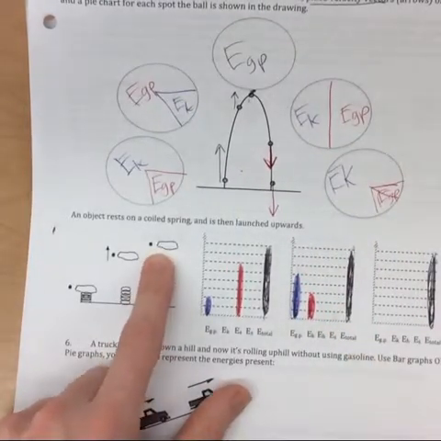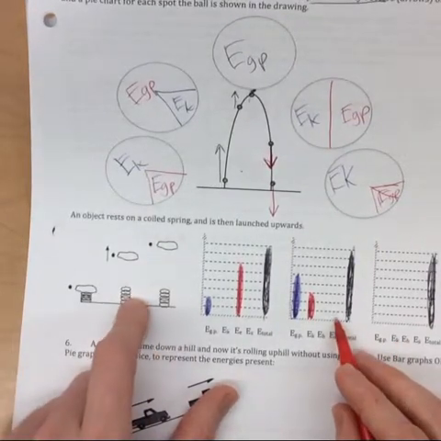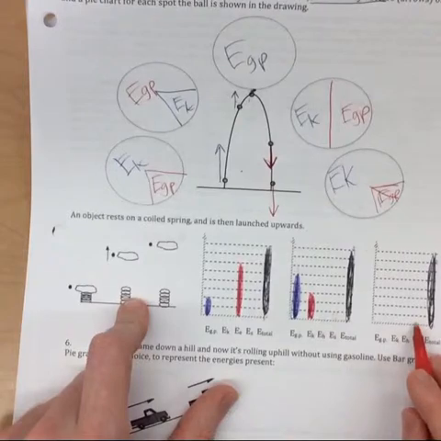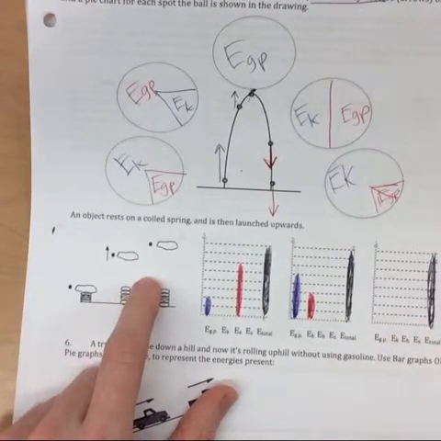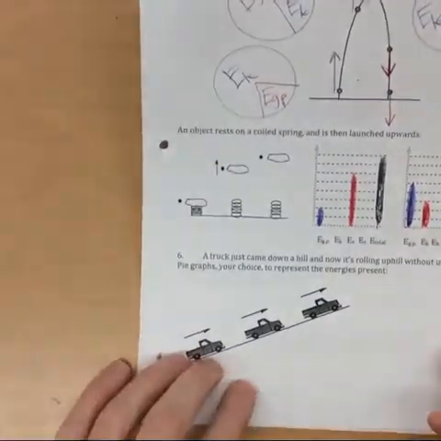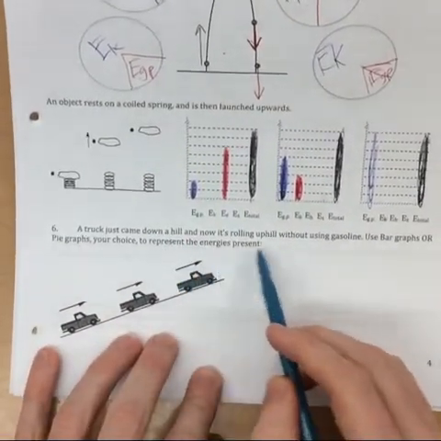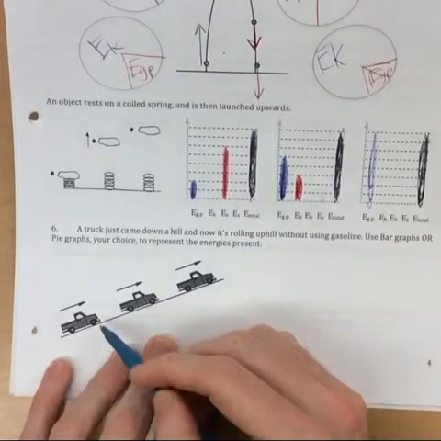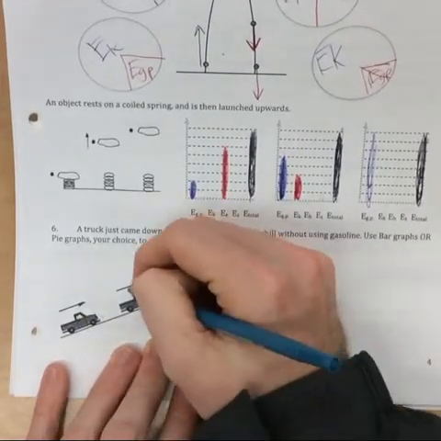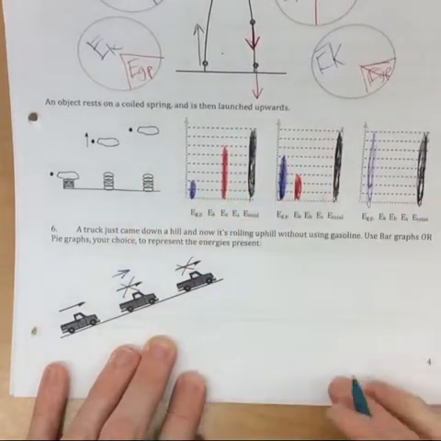Now it's reached the top of the arc. No kinetic energy. If it created any sound when it boinged the spring, you'll want to put that here as well. But if you didn't, like I didn't, then this is just all EGP. Now for modeling the truck. It's just come down a hill and now it's rolling uphill without using gasoline. So it has kinetic energy to start. And I did mess this up. This arrow needs to be smaller and this arrow needs to be gone.